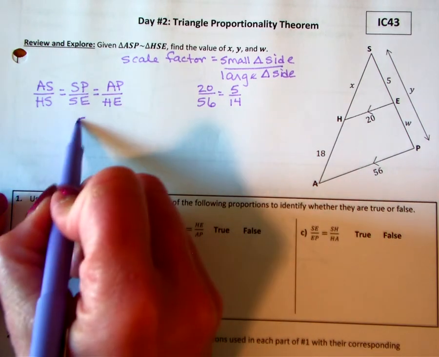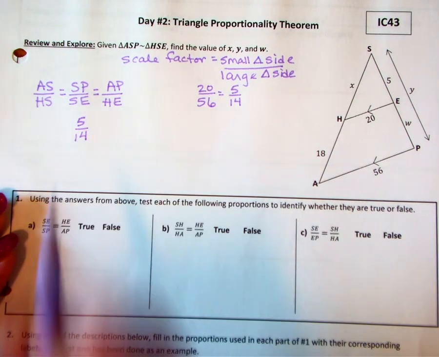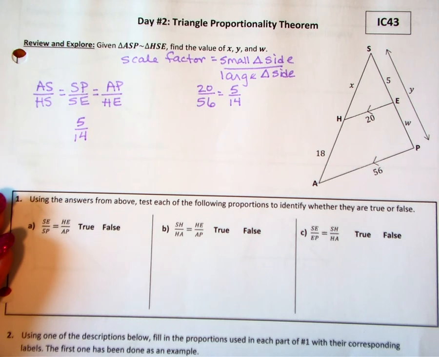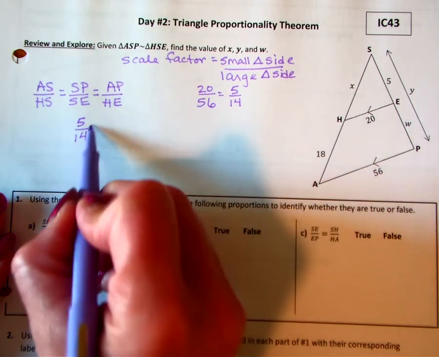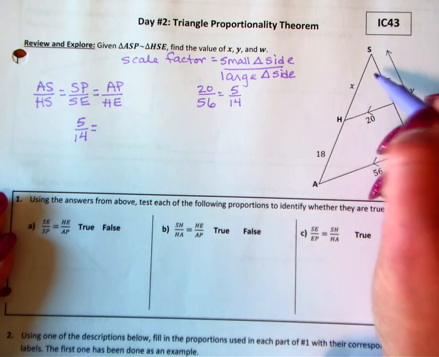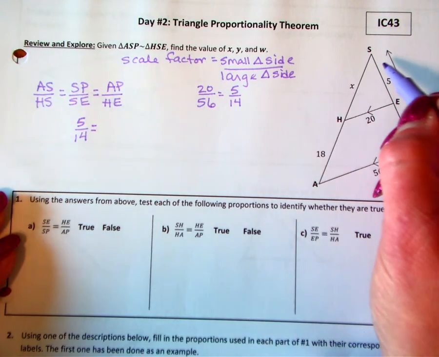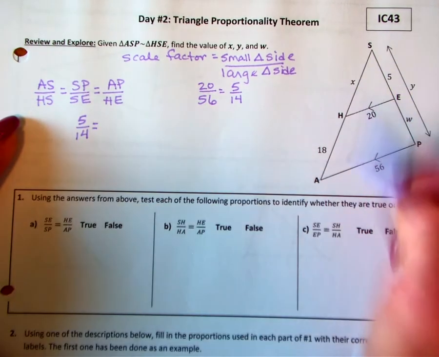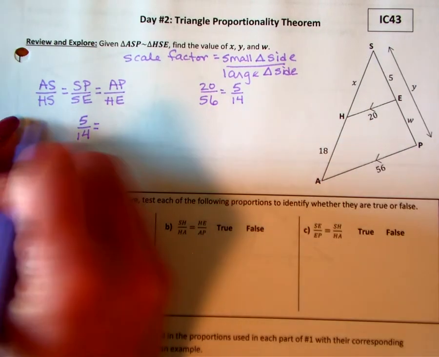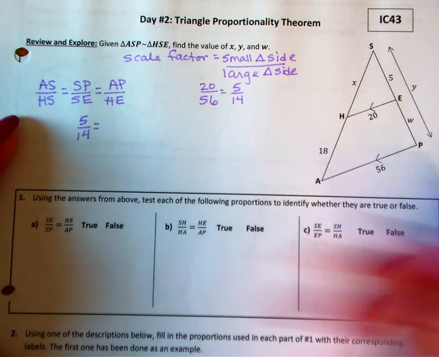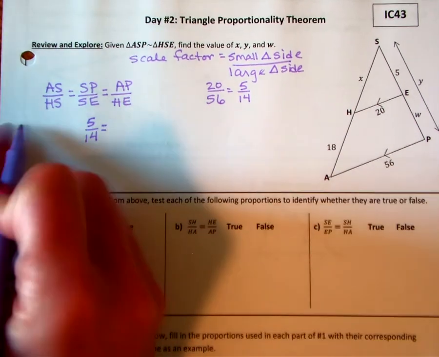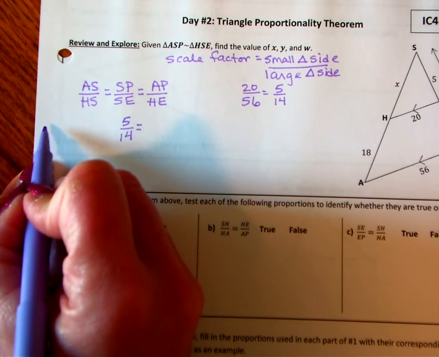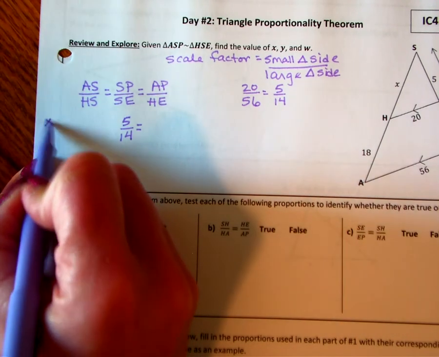So I can use that same scale factor as we actually did earlier. So 5 over 14 is equal to, let's put them all in. So AS, that's our last one. So AS is X plus 18.